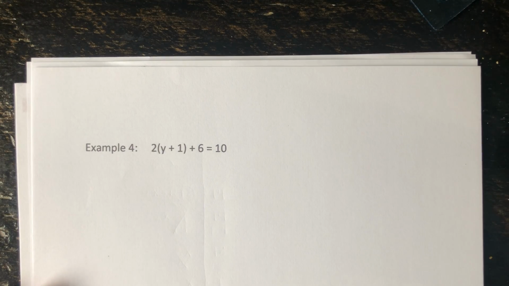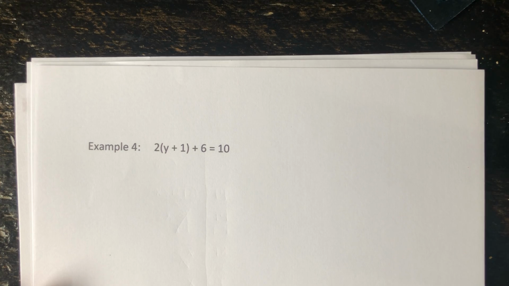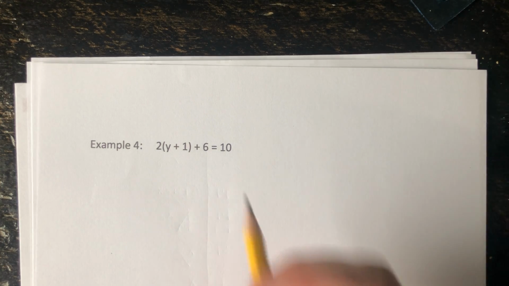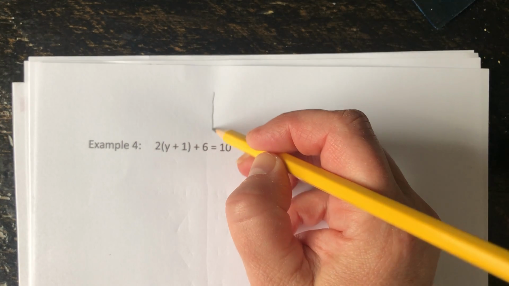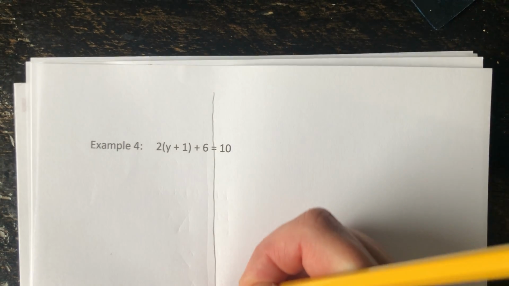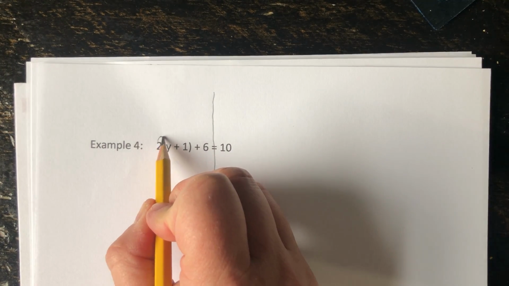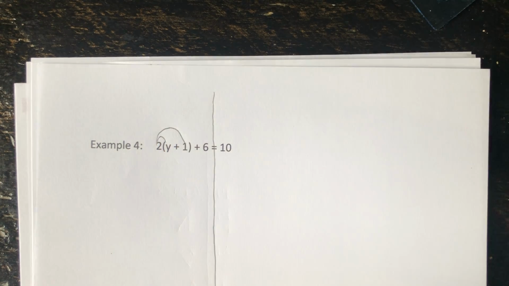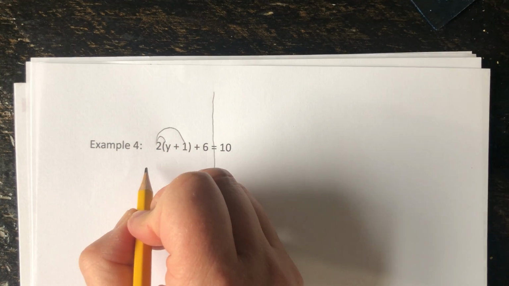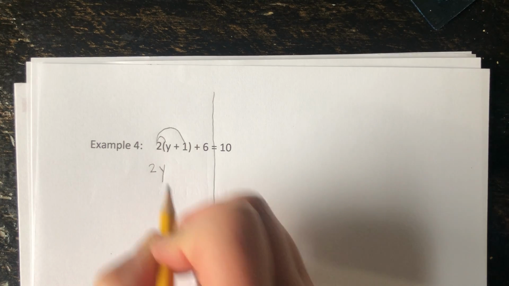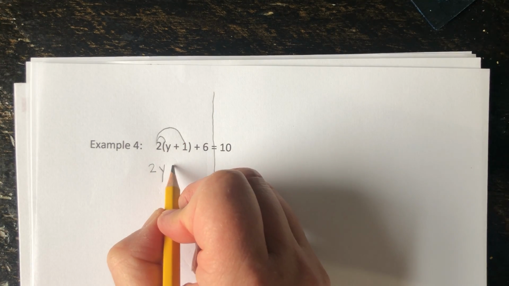Here I have 2 times the quantity y plus 1, plus 6 equals 10. I'm going to separate the 2 sides of the equation. I'm going to use distributive property on the left. 2 times y, 2 times a positive 1. So I have 2 times y is 2y, 2 times 1 is 2.